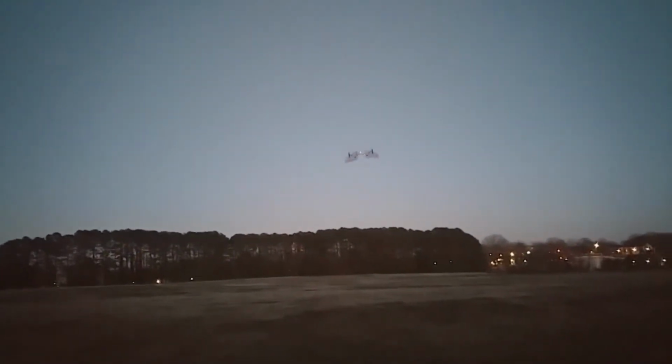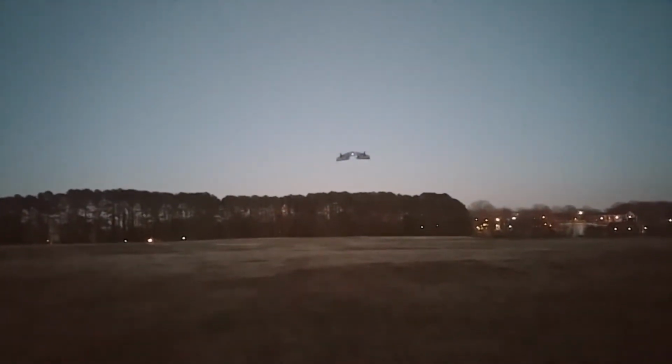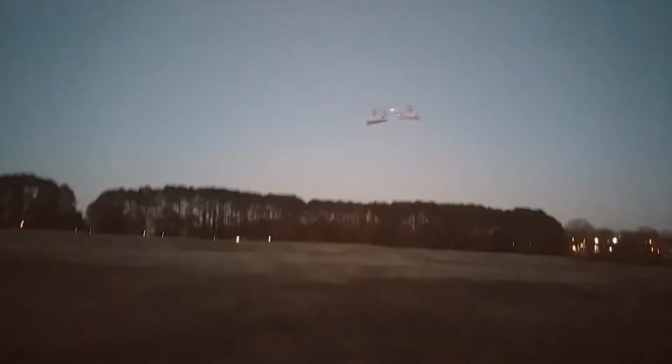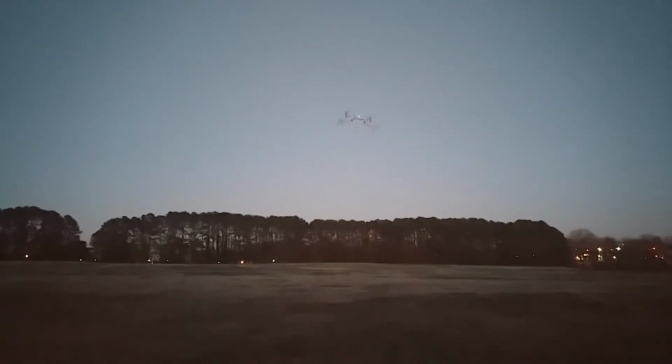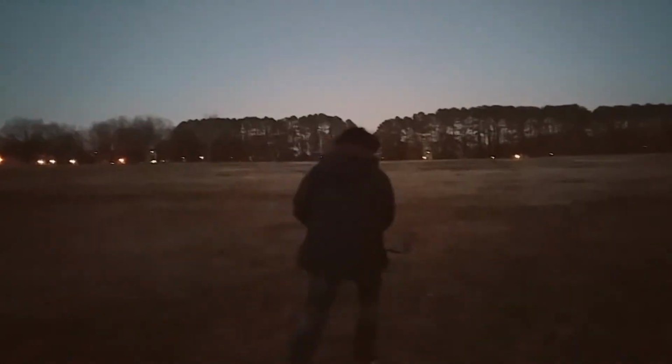Should we land or what should we do? Land. Land? Safe landing, please. Oh, no. How do you know if it's like... Oh my gosh! No way! Look at that landing! Perfect landing!